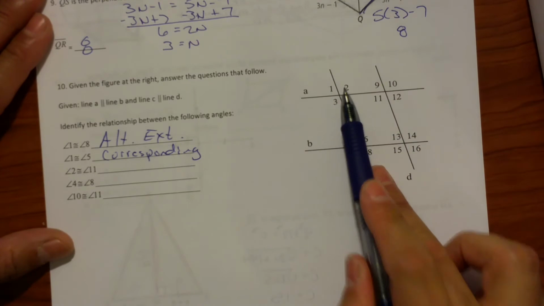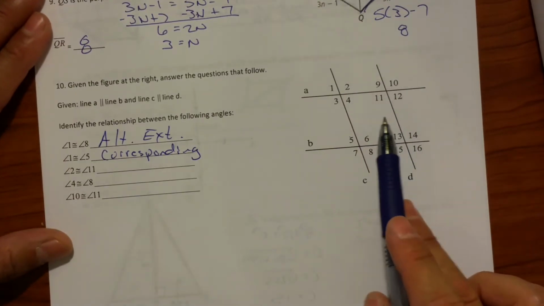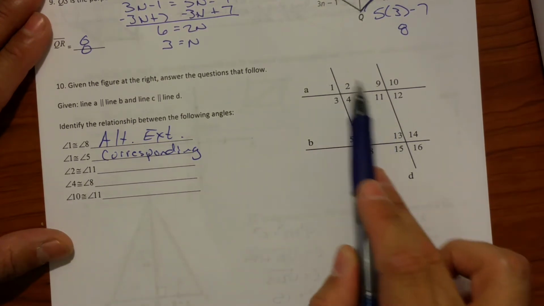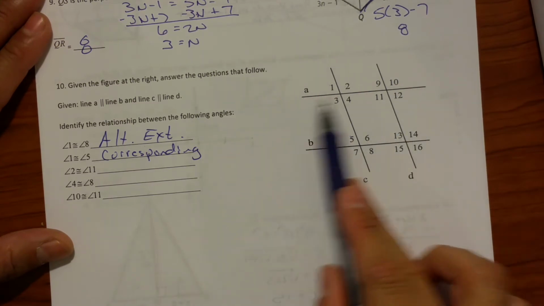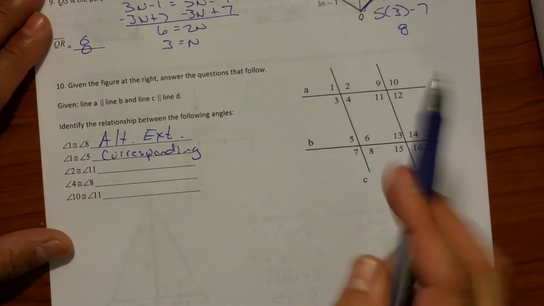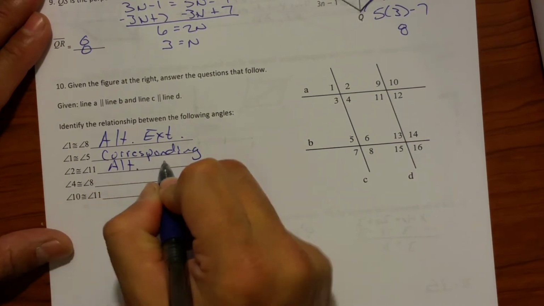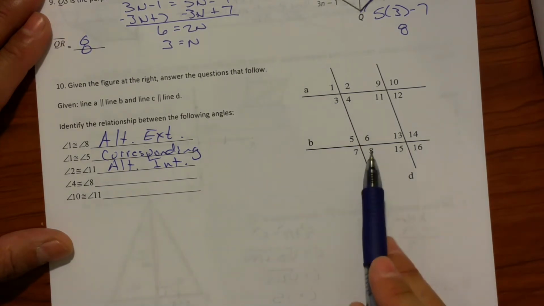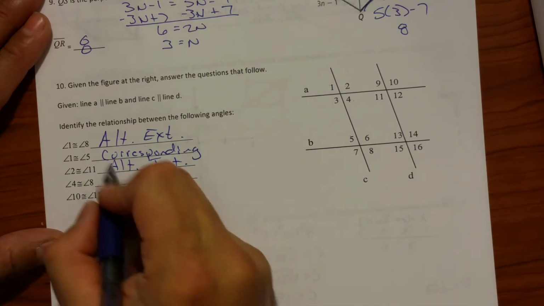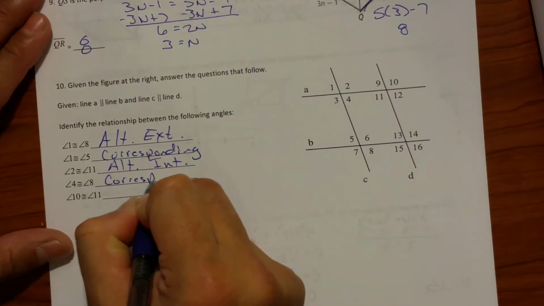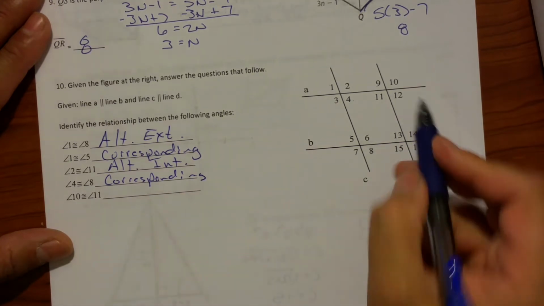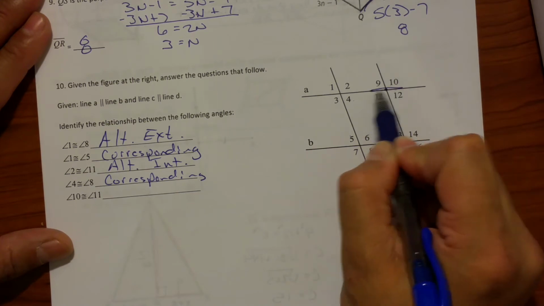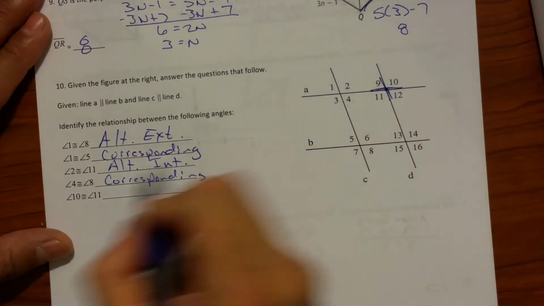2 and 8, 2's here, 8's here. Oh, I'm sorry, 2 and 11. So 2's here, 11's here. They're talking about these two parallel lines now, and this is the transversal. Those are on the inside, and they're on different sides. So that's alternate interior. 4 and 8, 4's here, 8's here. So inside, outside, same side, so it's corresponding. And 10 and 11, they're both at the same vertex right here. Together these make an X, so that makes them vertical angles.